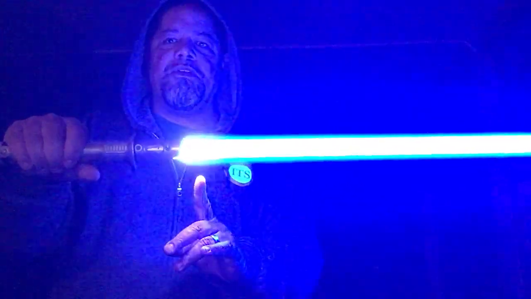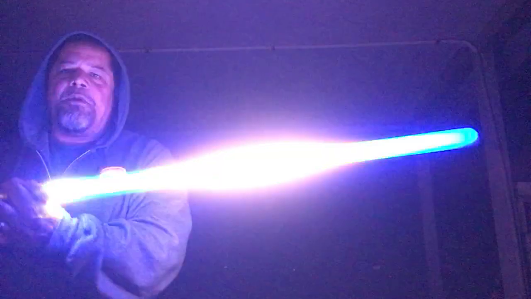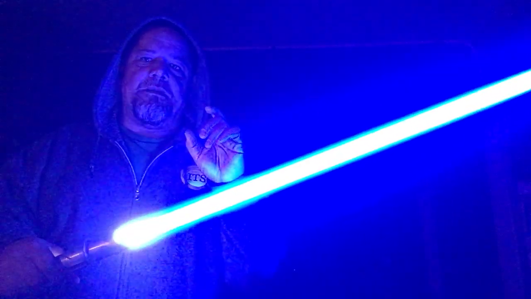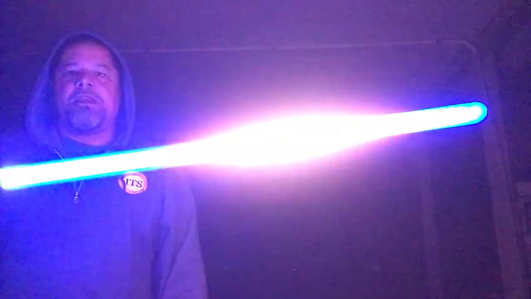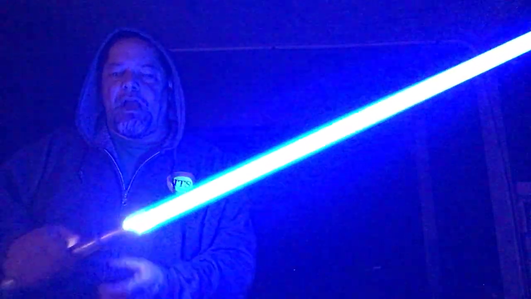This one's a little bit different from the Rebels version. I'm using a responsive emitter flare on this one. And then I'm also using a different transition on the lockup. So on this one, I'm just doing a straight dissipate on the lockup.